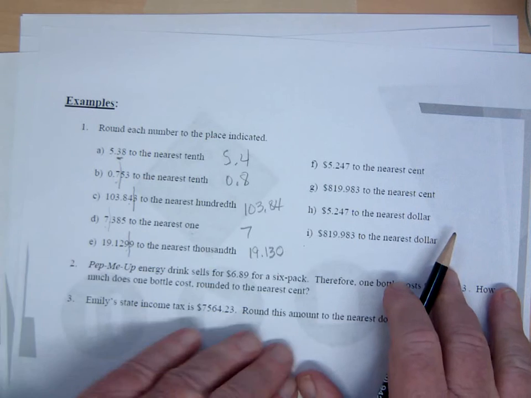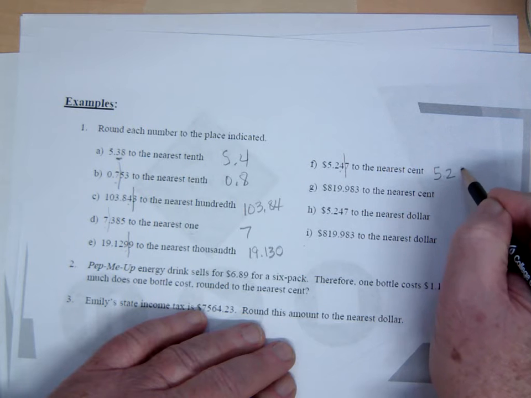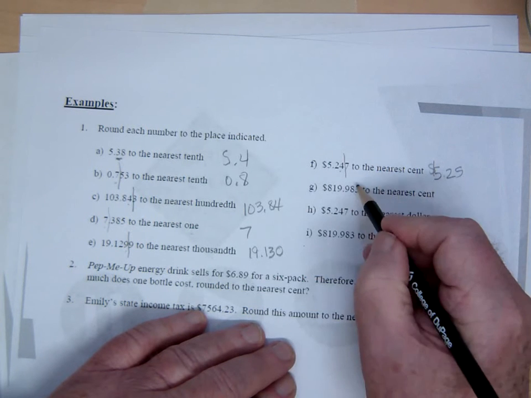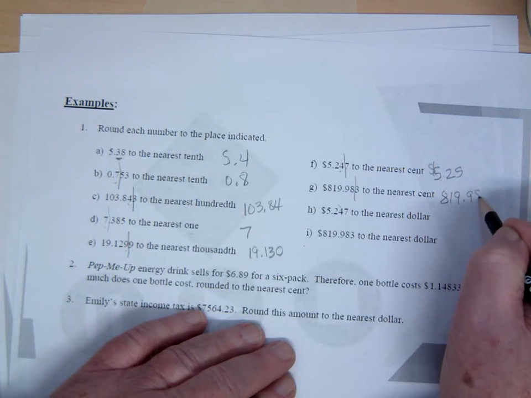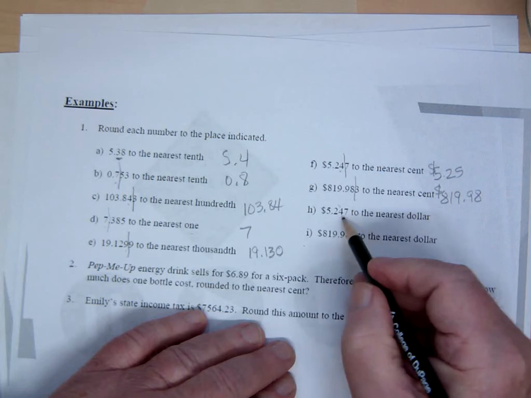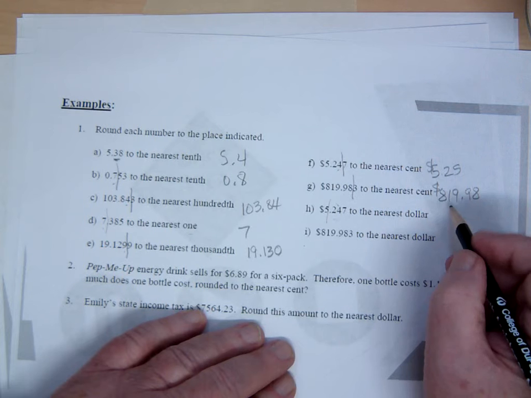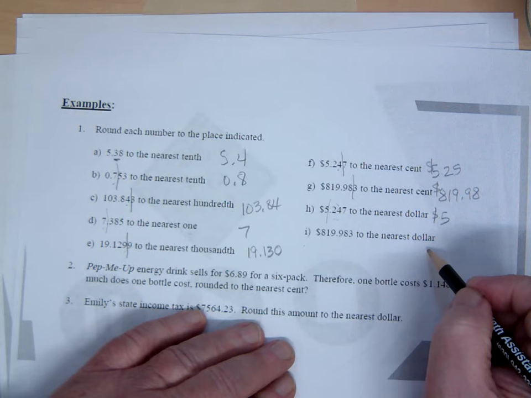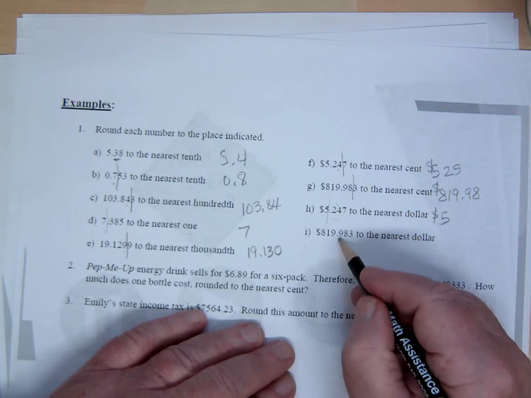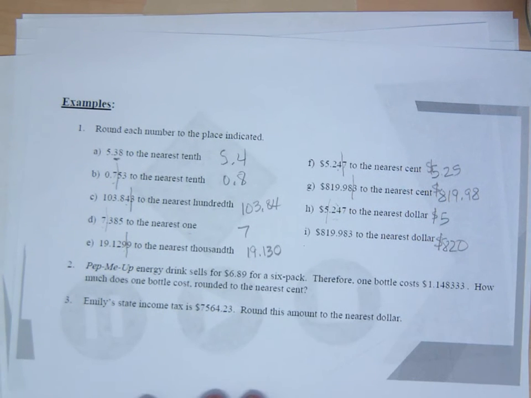19.130. Here we're rounding to the nearest cent. There is where the cent is, so it's $5.25. Again, to the nearest cent, this is going to be $819.98. The nearest dollar is going to be there. That is less than half of a dollar, and so that is just $5. And to the nearest dollar here, we're going to round it up, and that is going to be $820.